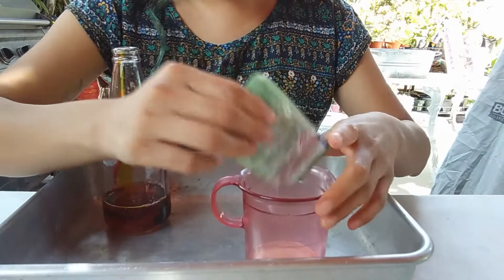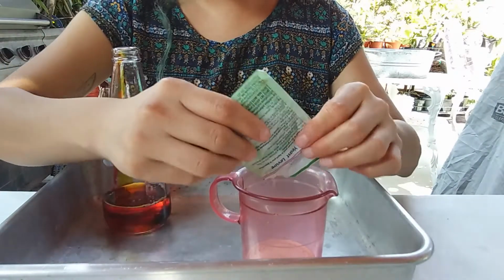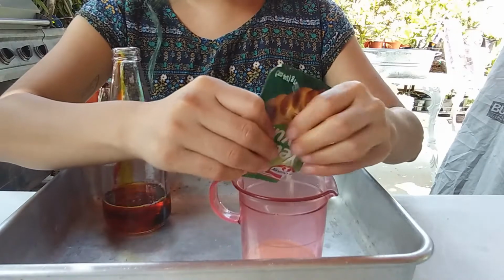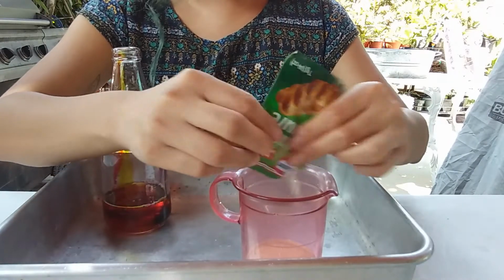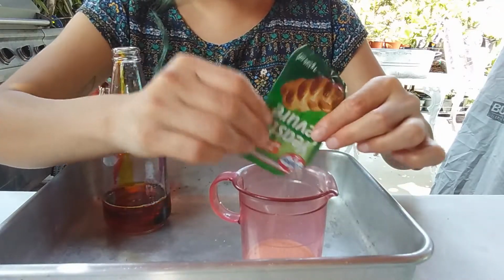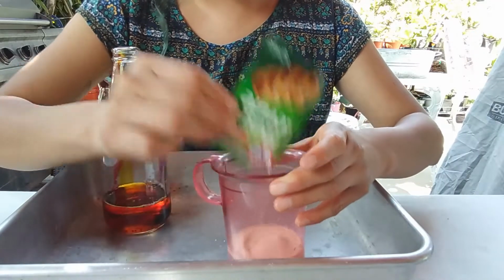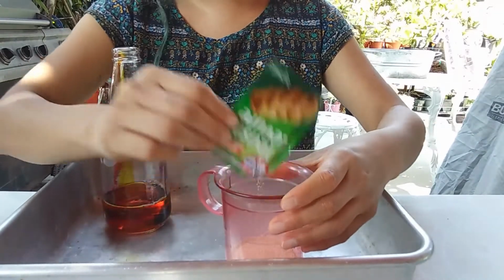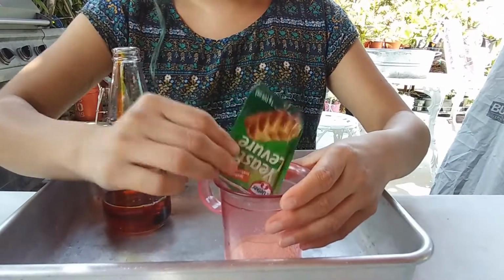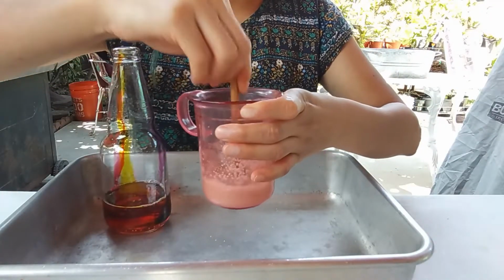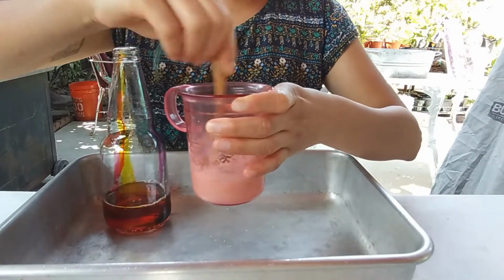Now, do you guys know what yeast is? Have you guys ever seen it before in the kitchen? Well, yeast is actually used to make bread. Yeast is what makes your bread nice and fluffy because it makes air. Now you want to make sure that your yeast is mixed in nicely with the water. So mix.